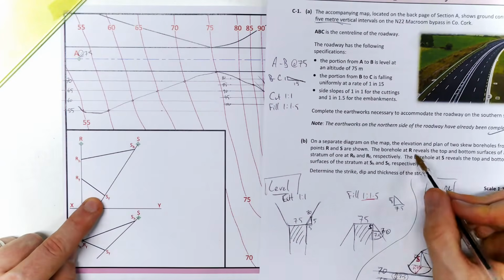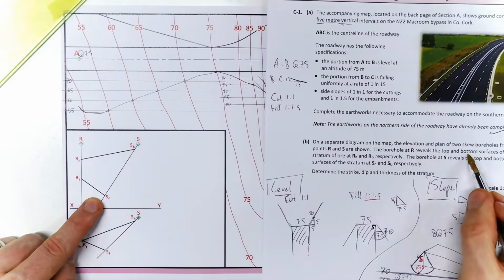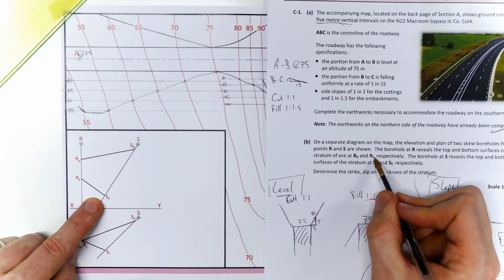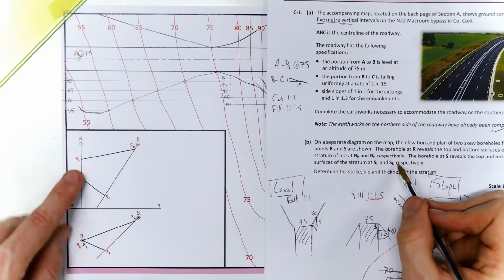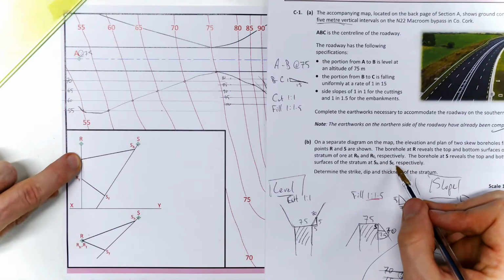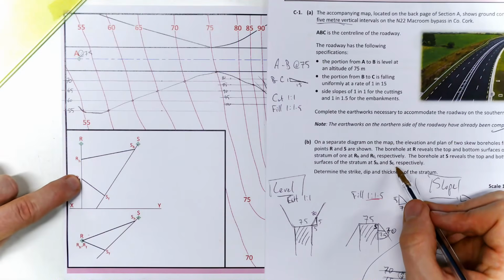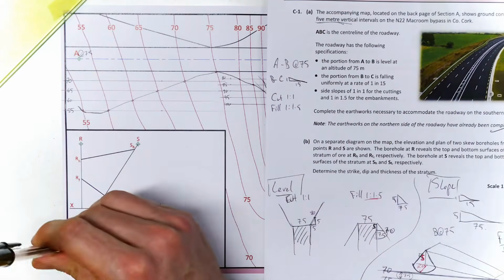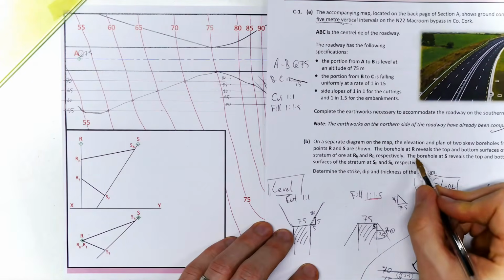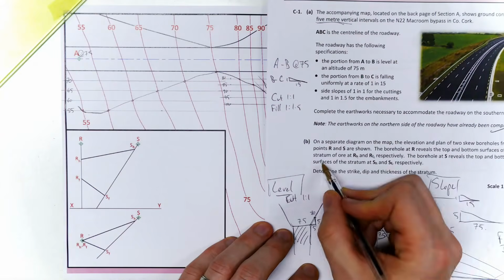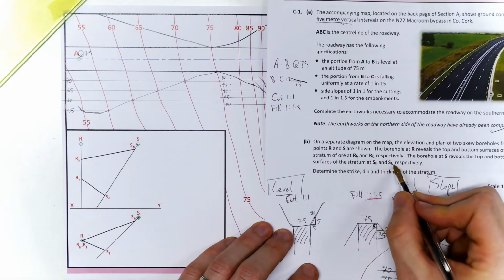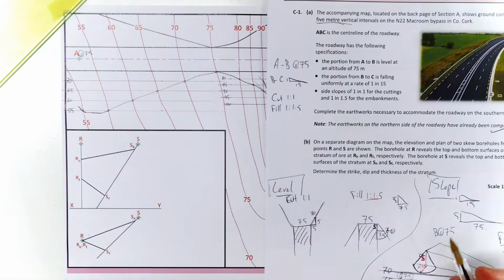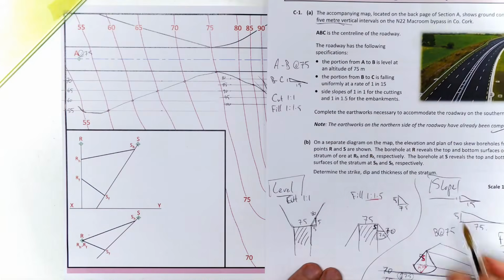The borehole at R reveals a top and bottom surface of a stratum, RH, the head wall, and RF, the foot wall, respectively. So as we drill down, we're hitting the top surface RH and exiting the bottom surface, and they're all in line with each other because it's a vertical borehole. The borehole at S reveals the top and bottom surfaces of stratum, SH and SF respectively. So our head wall and exiting our foot wall. Determine the strike, dip and thickness of the stratum.